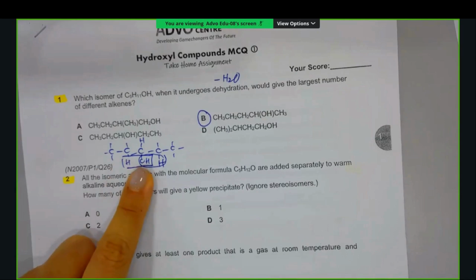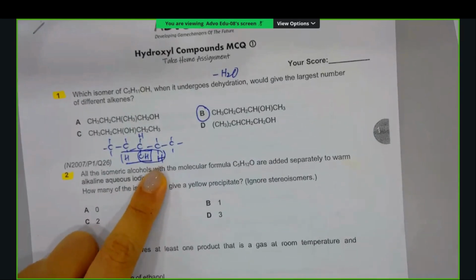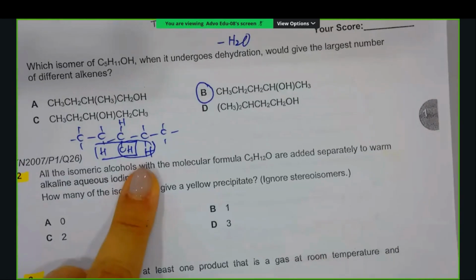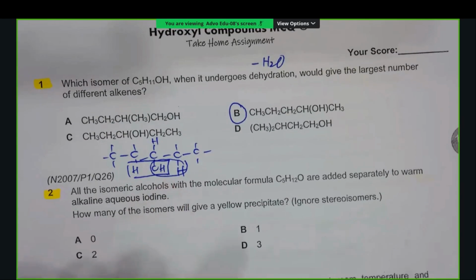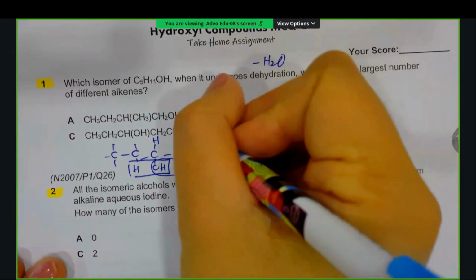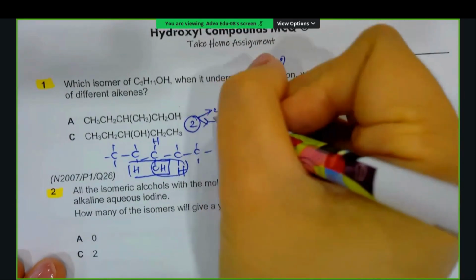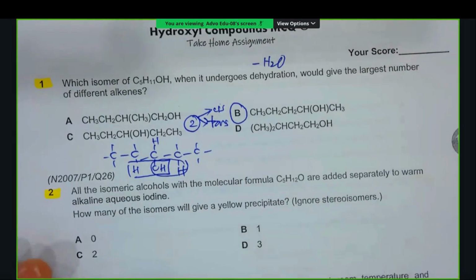If you remove the water that I circled, the double bond will still be on the second and third carbon when you count from the right side. So for C, the total number of alkenes we have is 2. Why only 2? Because of cis and trans.